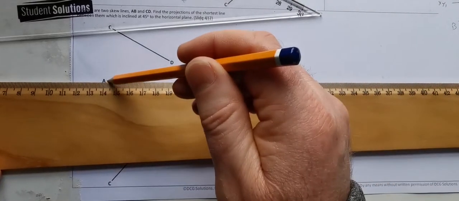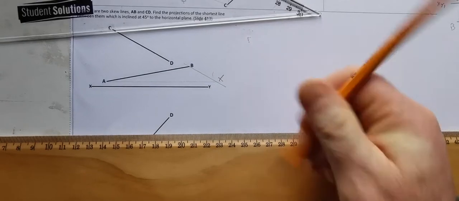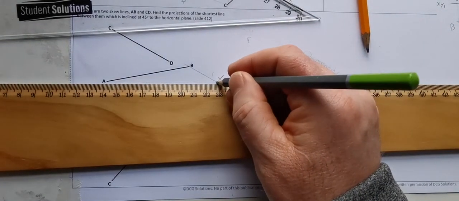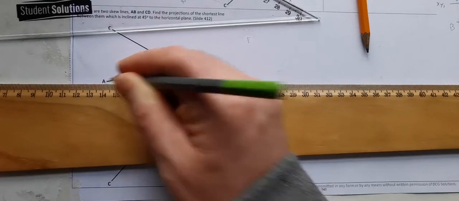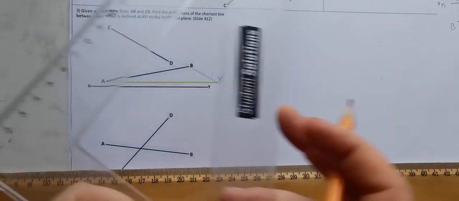And horizontal from A. So that is X. Again, I'm going to put that in color because it's the horizontal line that we want in plan. So let's bring X down.